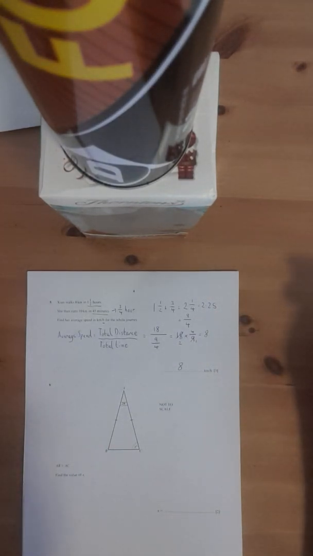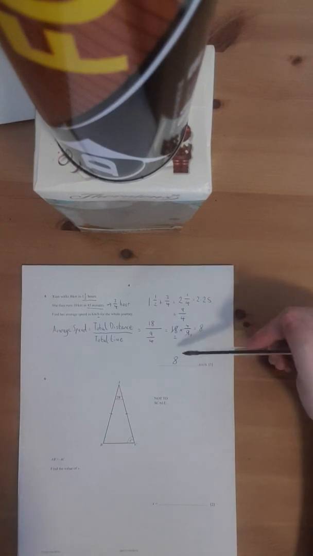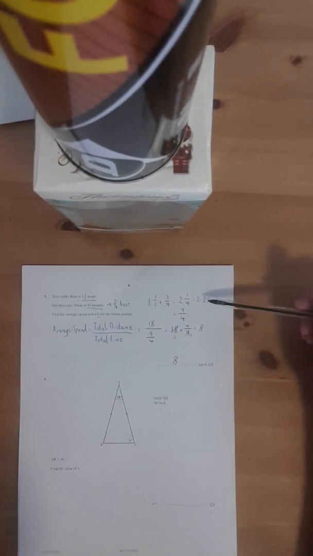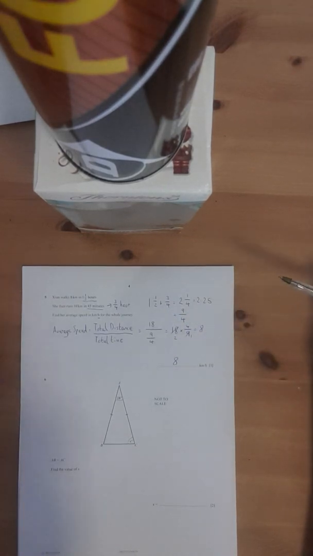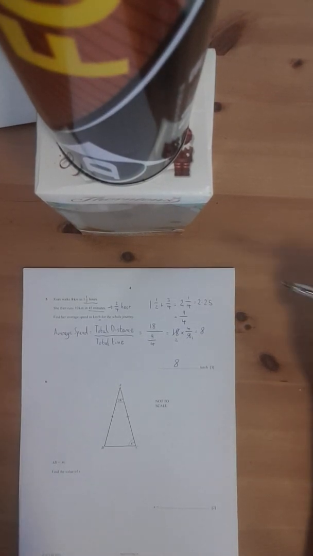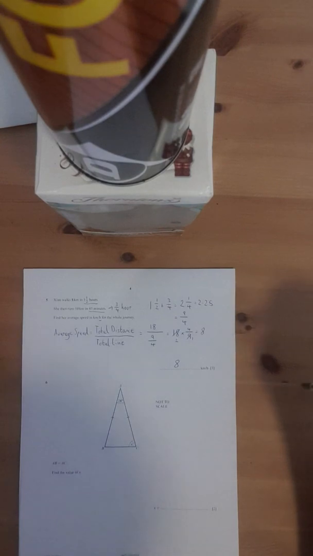That's absolutely fine. You can probably see that's going to be 8. 8 times 2 is 16. 8 times 0.25 is 2. 16 plus 2 is 18. So you can work it out that way as well. But these questions on non-calculator paper, I always recommend using fractions.